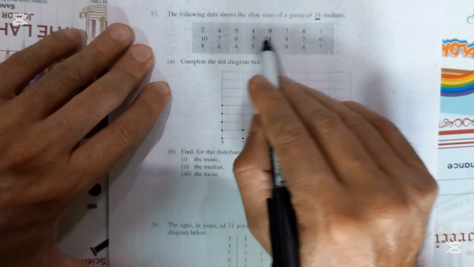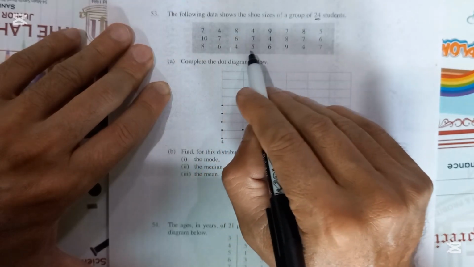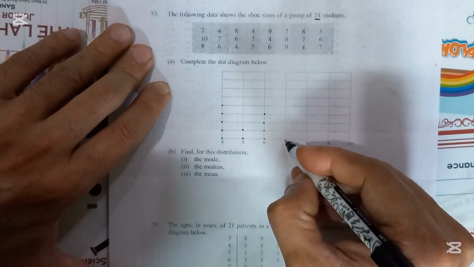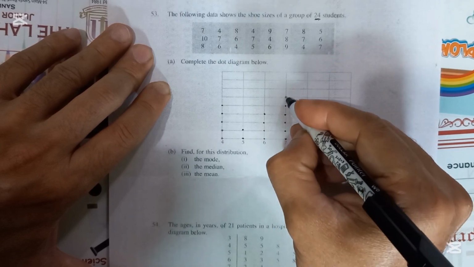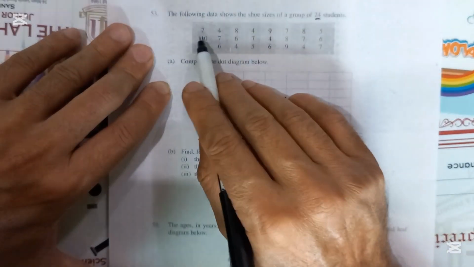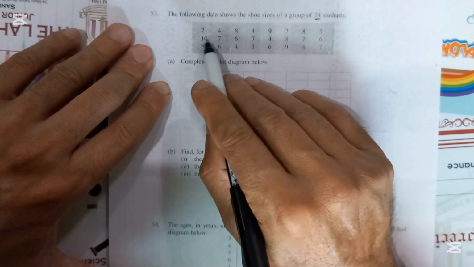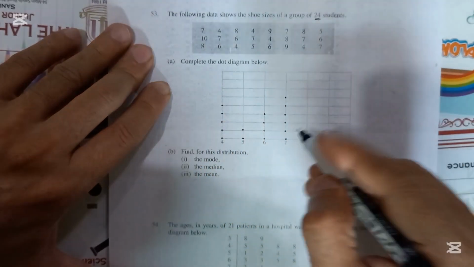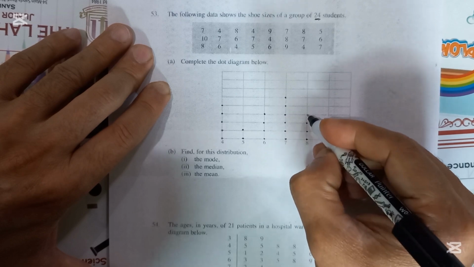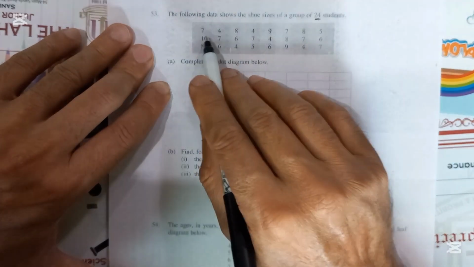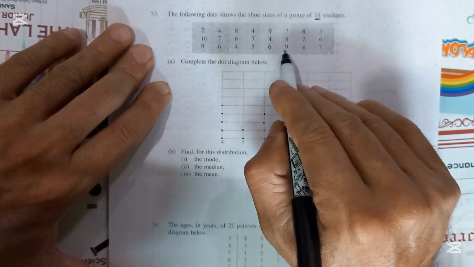7 is coming 1, 2, 3, 4, 5, 6 times. So 6 dots will be there. 8 is coming 1, 2, 3, 4. 4 dots should be there. 1, 2, 3, and 4. 9 is 1, 2.